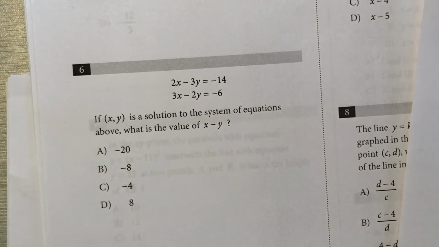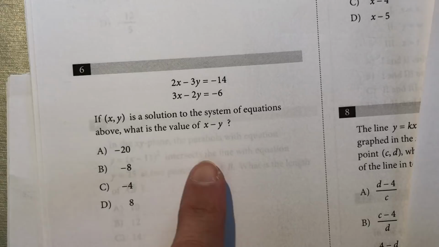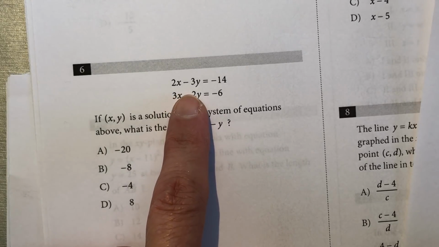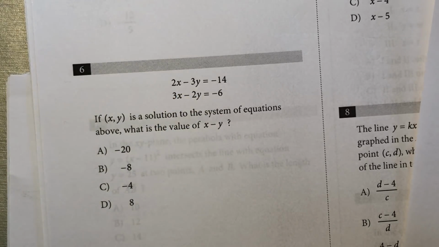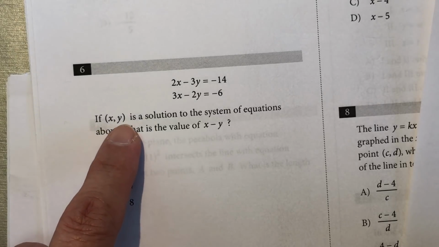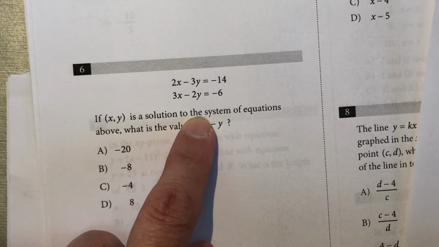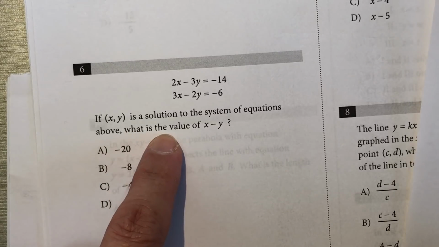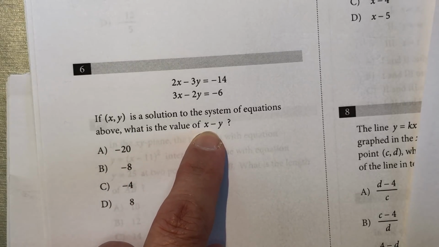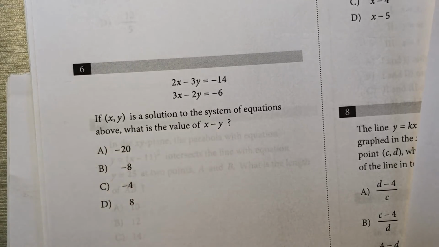Number 6, 2x minus 3y equal negative 14, 3x minus 2y equal negative 6. If x and y is a solution to the system of equation above, what is the value of x minus y? X minus y.